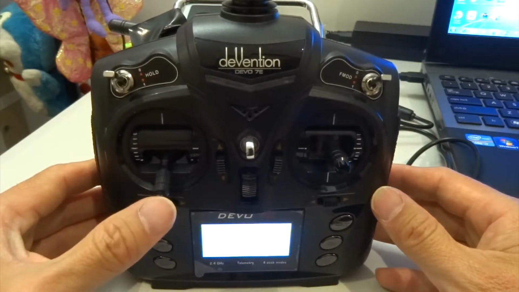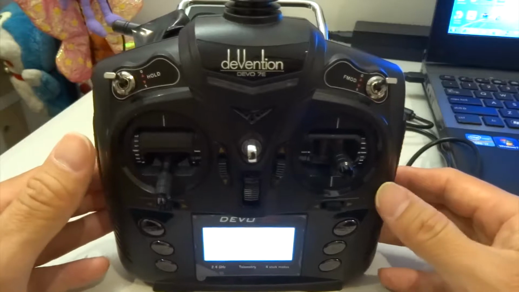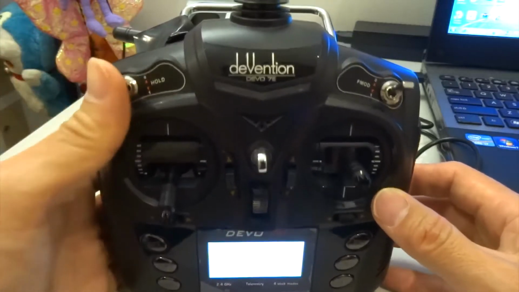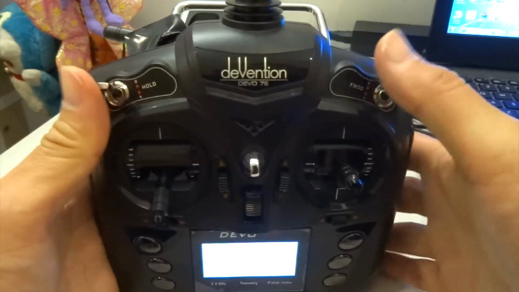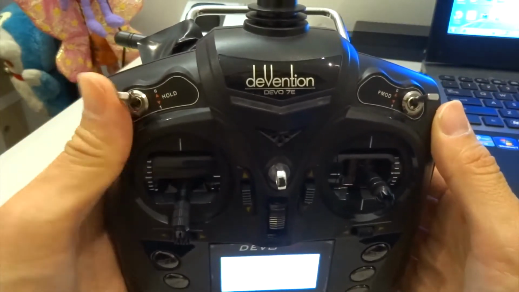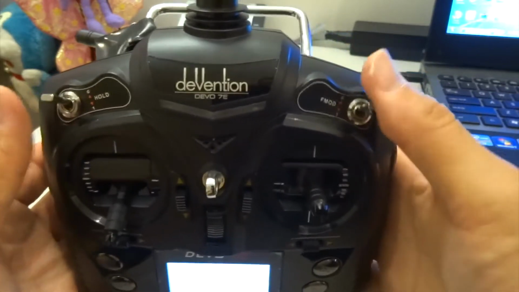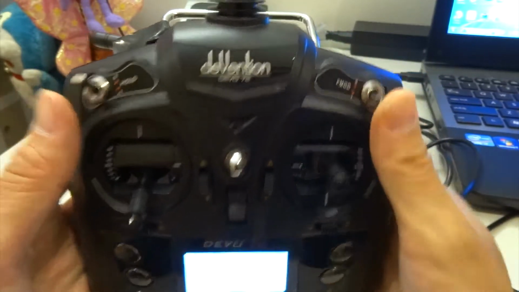So the best way to do it is by using the template, and most of the time you're going to have this hold button, I think it's auxiliary 1 and this is auxiliary 2. So this hold button will become the arm switch, and this will become your mode switch.